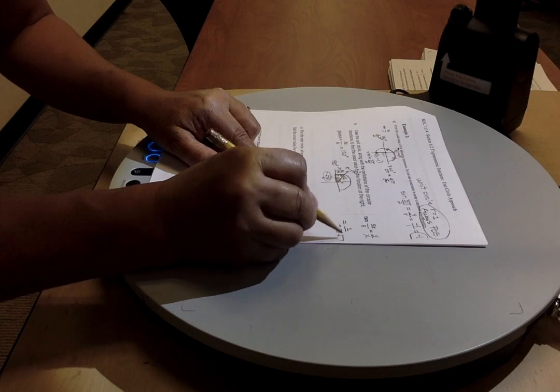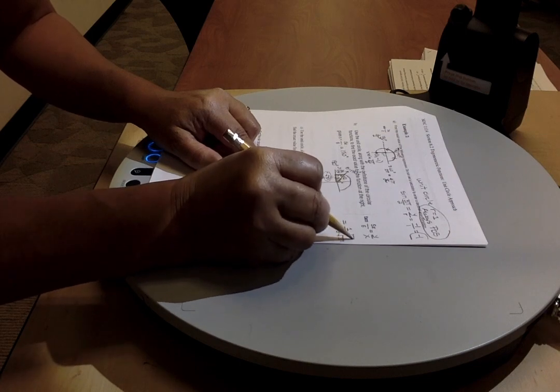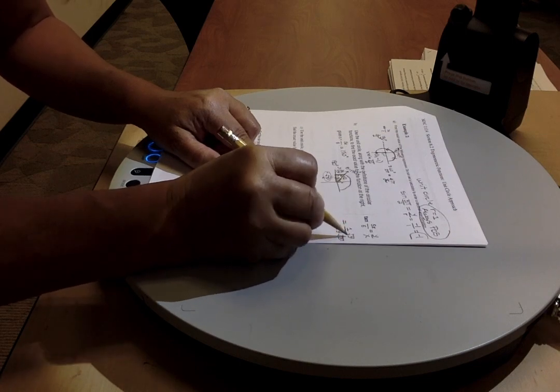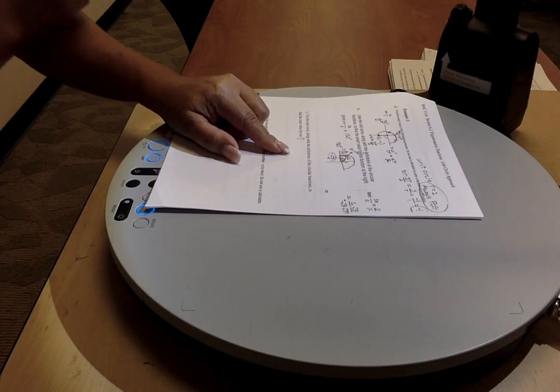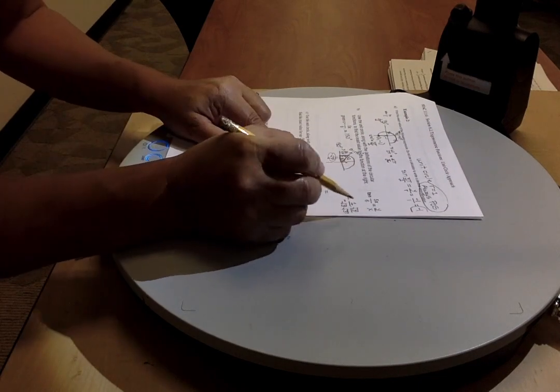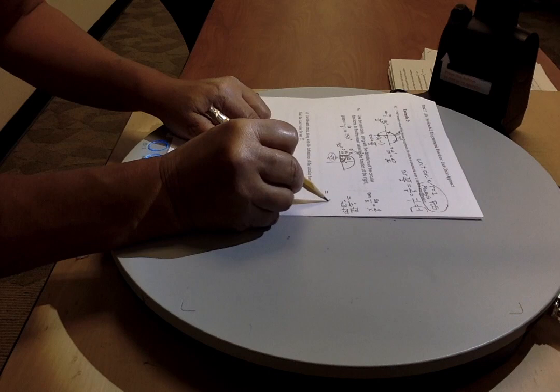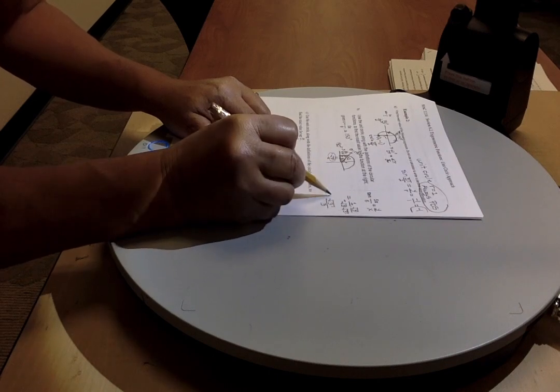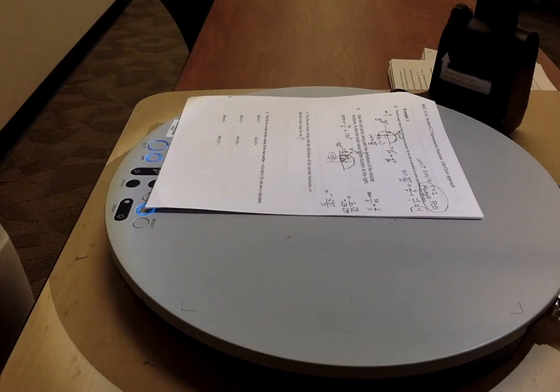Don't forget to rationalize. You can't see it. Do you really need to? I'm just kidding. All right, so it's 1 over square root of 3, which rationalizes to square root of 3 on the top, 3 on the bottom. Float the negative to the top if you want, or leave it on the bottom.